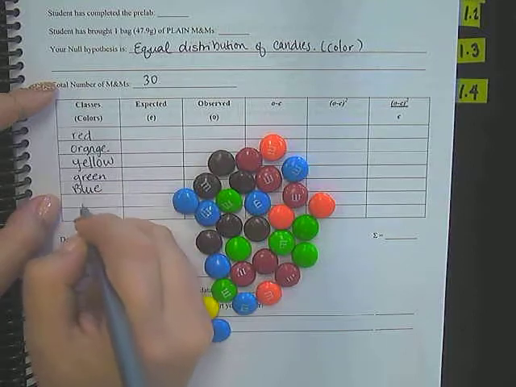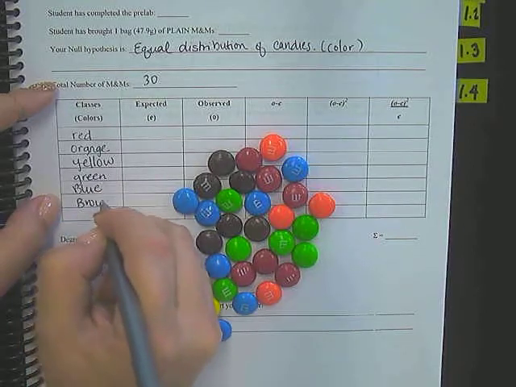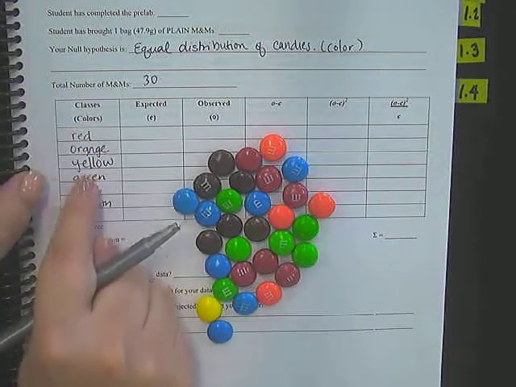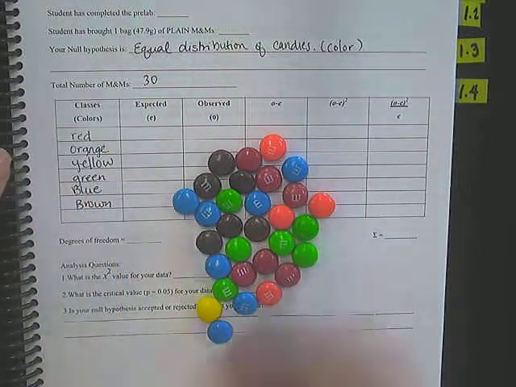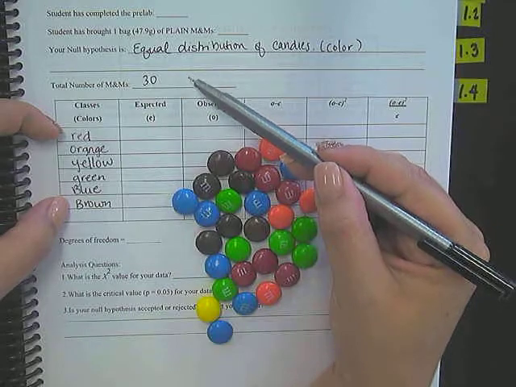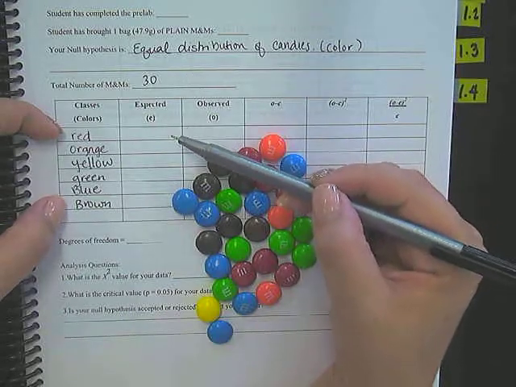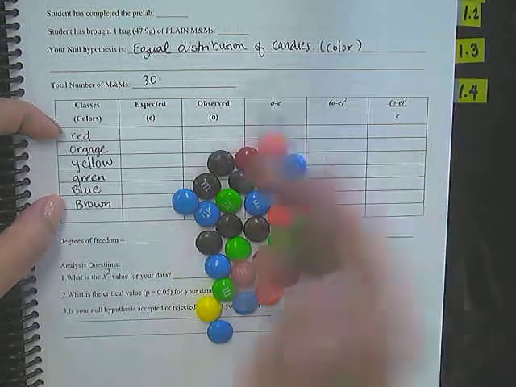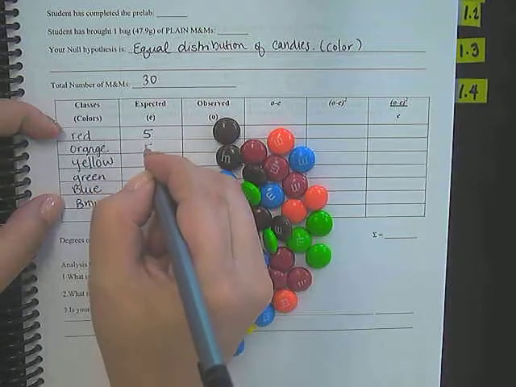So I'm going to fill out my color classes here: red, orange, yellow, green, blue. And since there are 6 colors and there were 30 M&Ms, the expected value for this lab is 5.